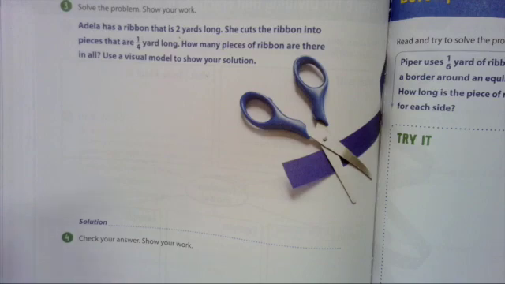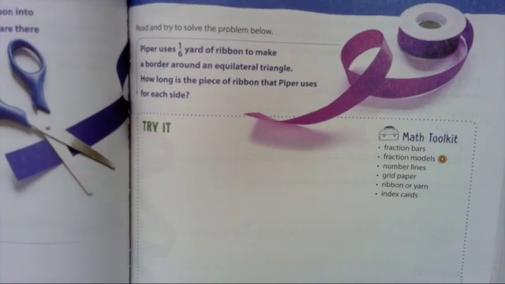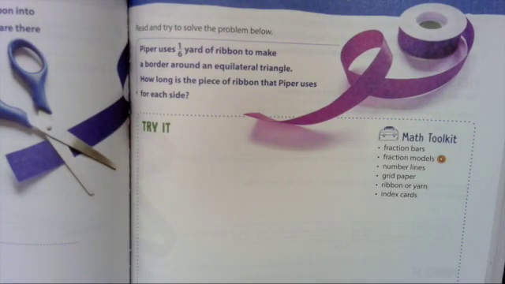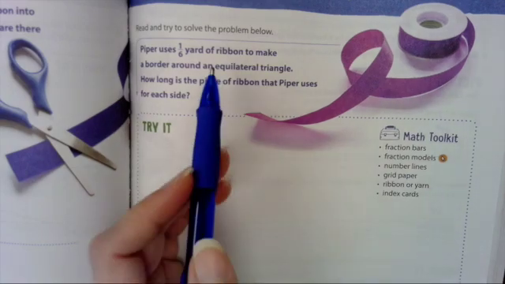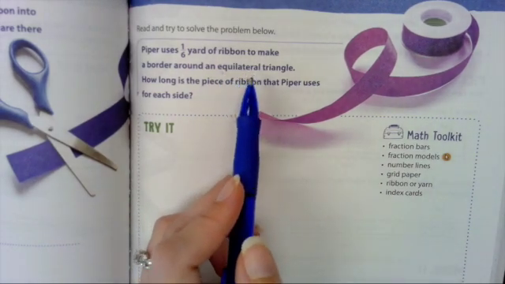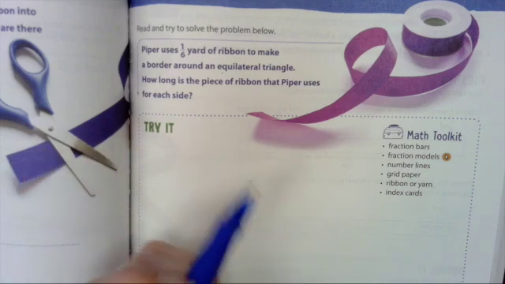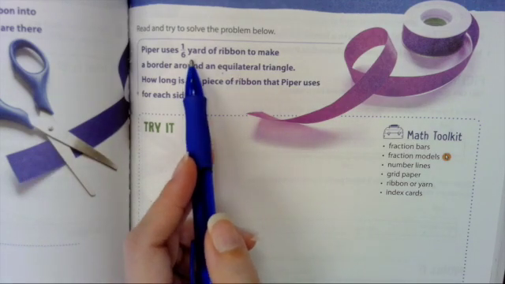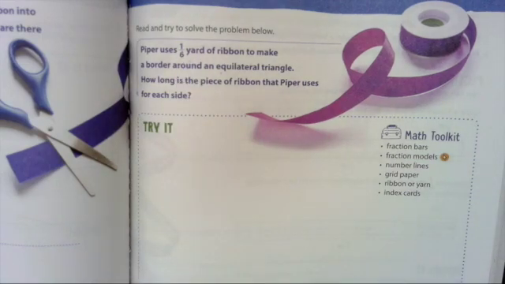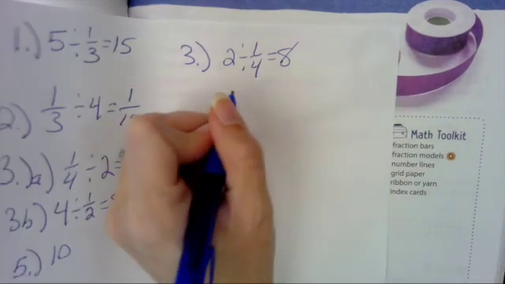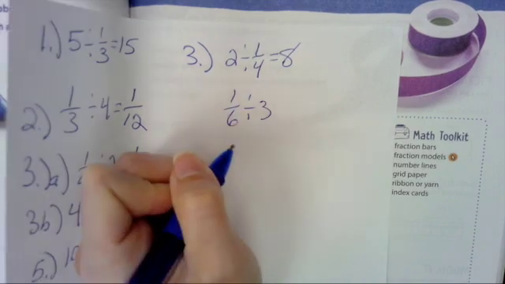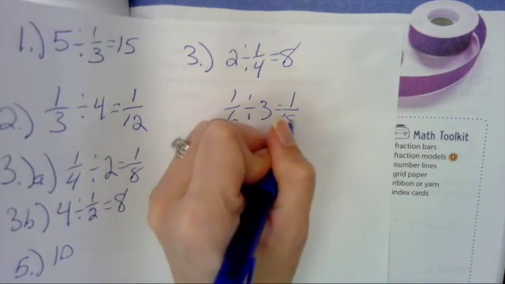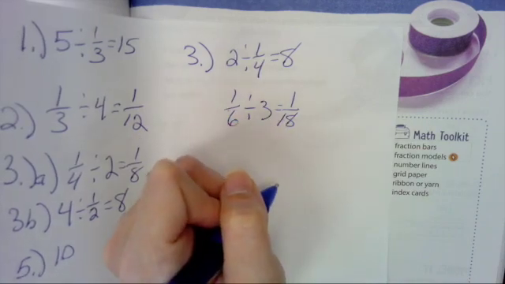Number 4, on that page, you can skip. And then we're going to look at 475. Piper uses 1/6 yard of ribbon to make a border around an equilateral triangle. How long is the piece of ribbon that Piper uses for each side? So you have to know that an equilateral triangle is a triangle with 3 sides of equal length. She's not cutting the triangle, she's cutting the ribbon. So you're going to take 1/6 of a yard and divide it by 3. 1/6 divided by 3, which is 1/18. Start with a fraction, end with a fraction.